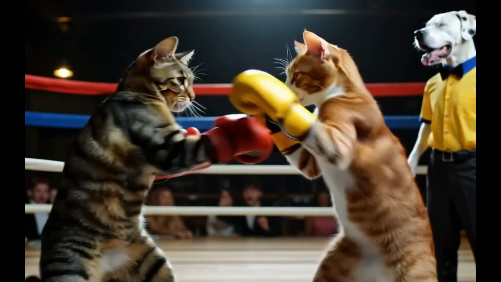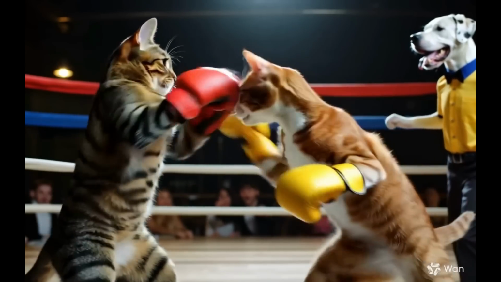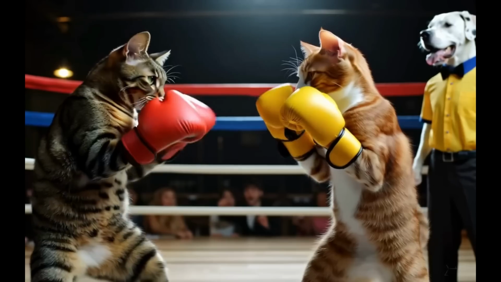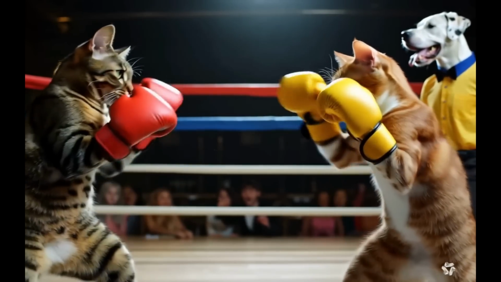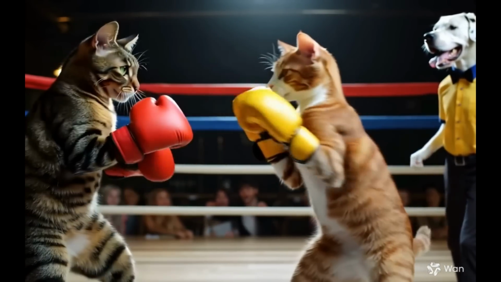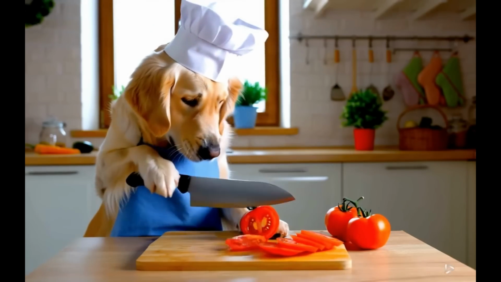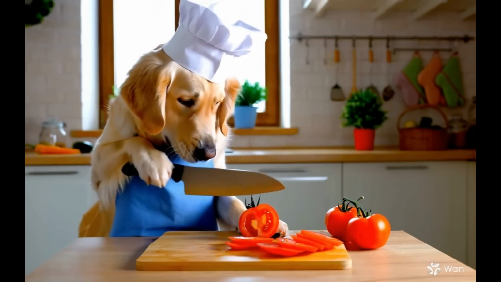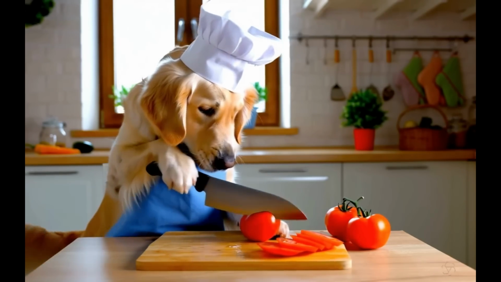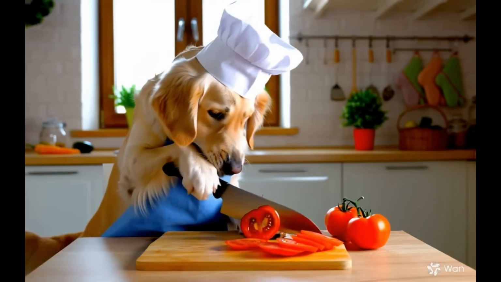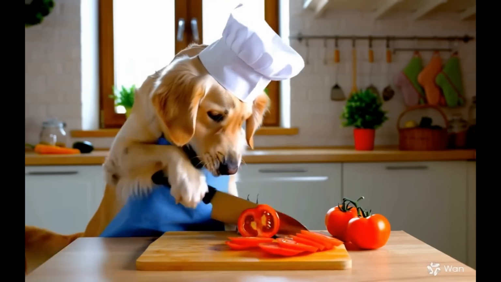And it can even pull off a fight scene like this. Note that even the top commercial models cannot generate a fight scene consistently and realistically. This is insanely impressive. Plus, it can understand physics very well. So here's a dog cutting this tomato, and look at how accurately it slices the tomato. Even most of the top commercial models cannot get this correct.